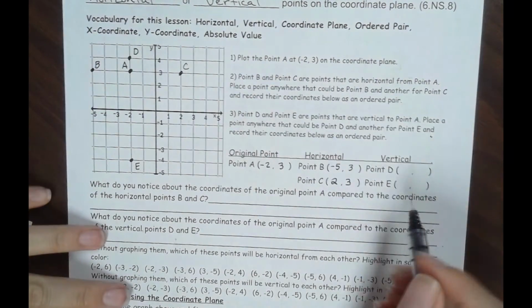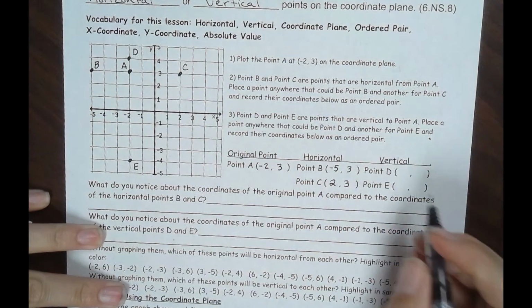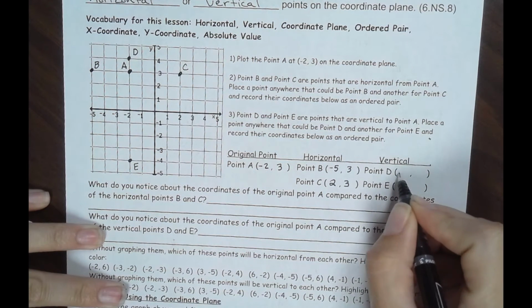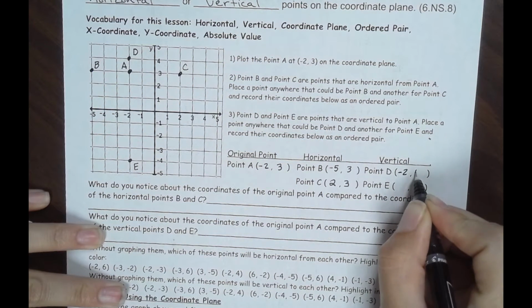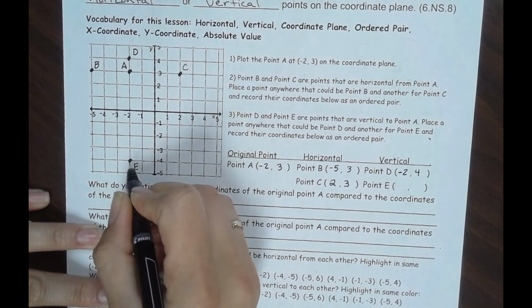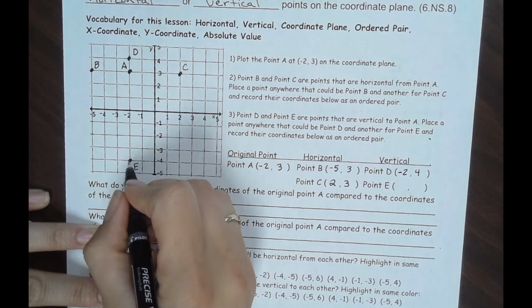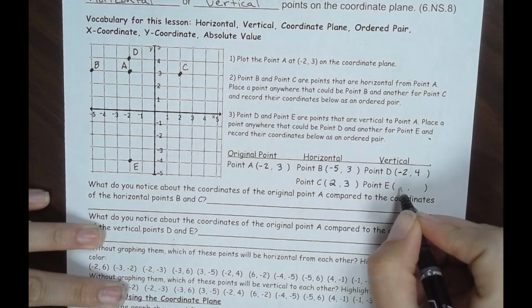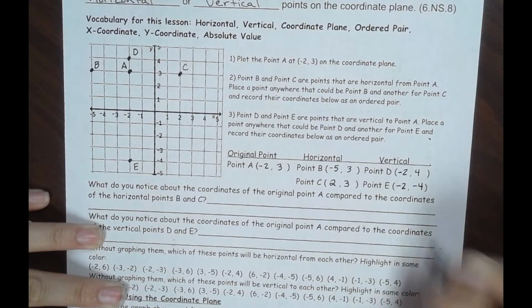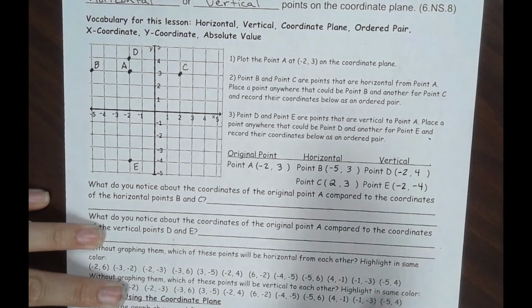So for point D, we have (-2, +4). Yours might be different. Go ahead and record whatever you put. Point E, I have at (-2, -4). All right, so you should have 2 horizontal points compared to point A and 2 vertical points compared to point A.